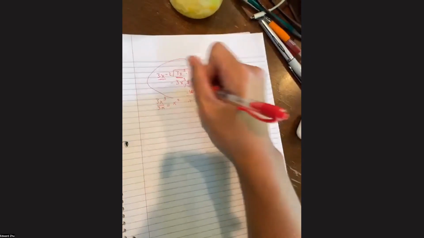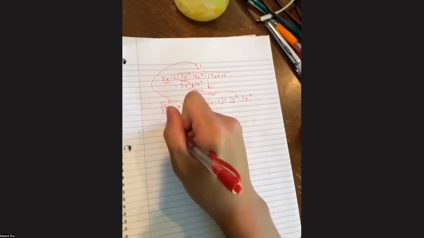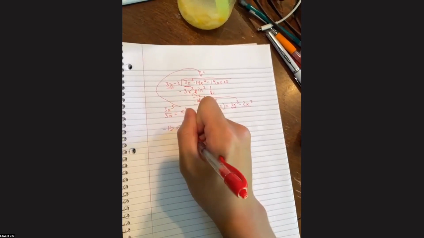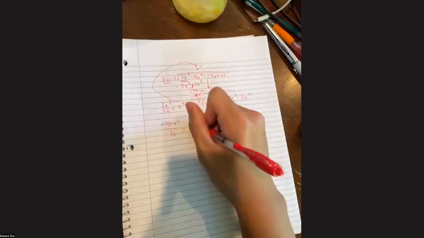Oh, sorry, I miswrote it. Plus 2x, so it would be negative 12x squared. So negative 12x squared divided by 3x. What would you get? You would get negative 4x. And then the next step, multiply.